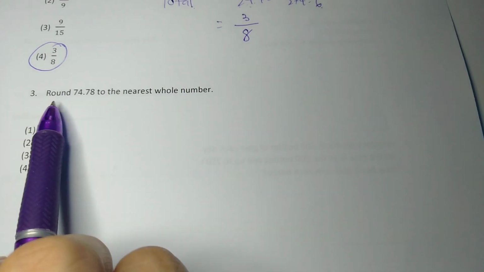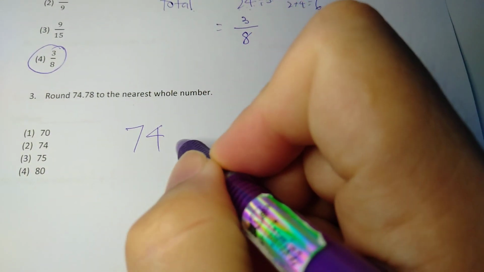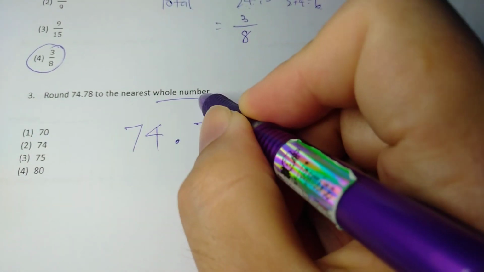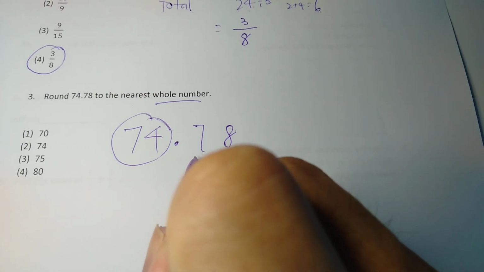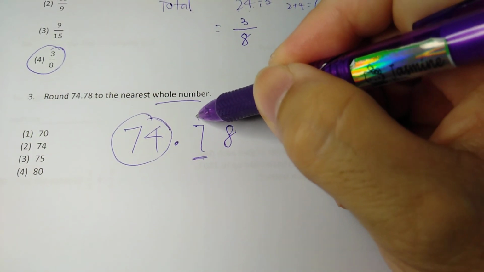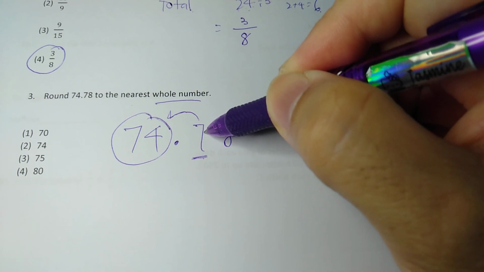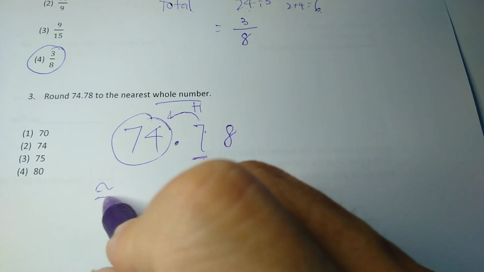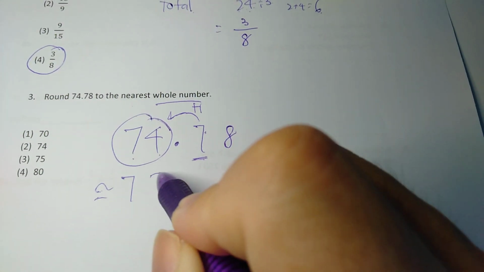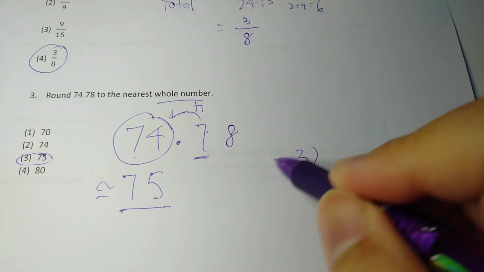Okay? Round off 74.78 to the nearest whole number. So, 74.78. Now, the whole number is this part. To round off to the whole number, I look at the digit in the first decimal place and I check, is this digit 5 or bigger than 5? It is 7, it is bigger than 5. So I'll add 1. That means my 74 plus 1 becomes 75. And that's the answer. The answer is 3. Okay, the answer is 3. Next page.